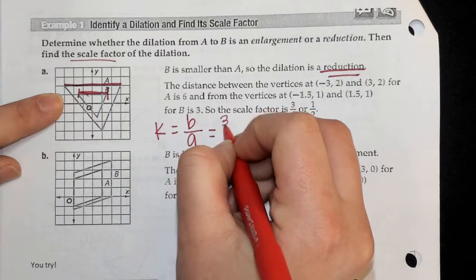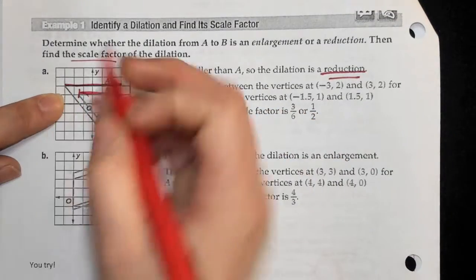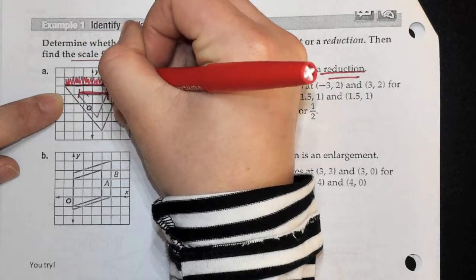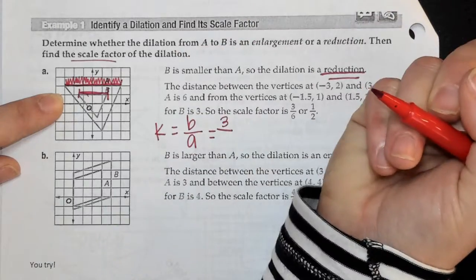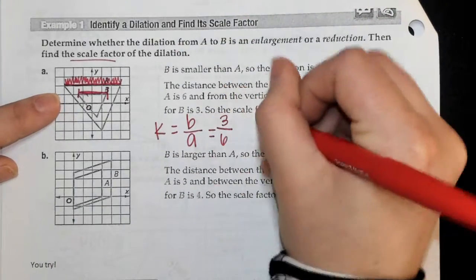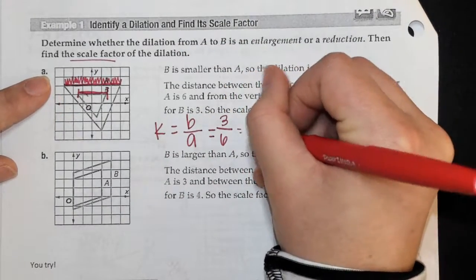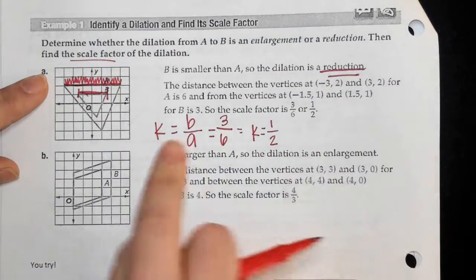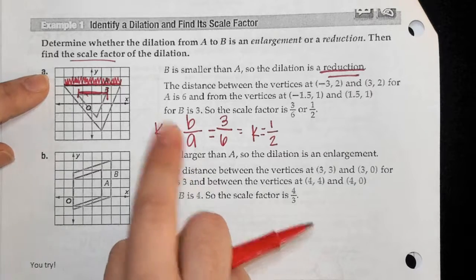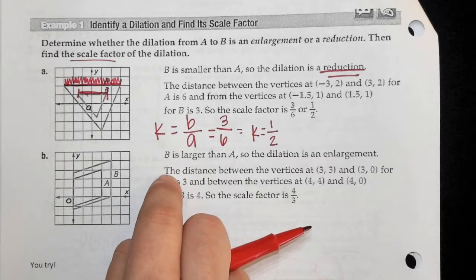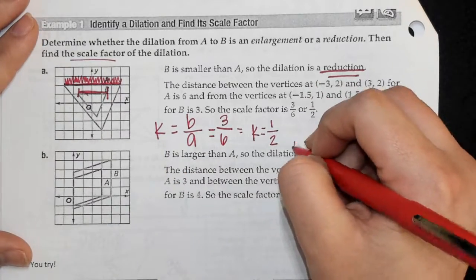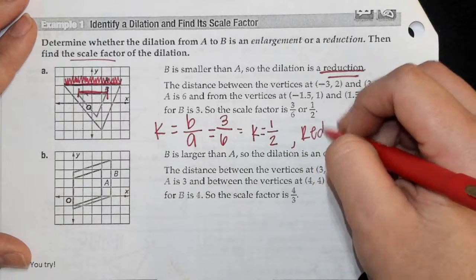So 3 divided by, now let's count A: 1, 2, 3, 4, 5, 6 boxes. So the scale factor reduces to 1/2. You have to put B over A. There are 2 answers to all of these questions: reduction or enlargement, and scale factor. So your 2 answers would be K equals 1/2 and reduction.